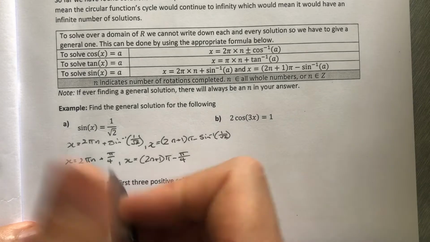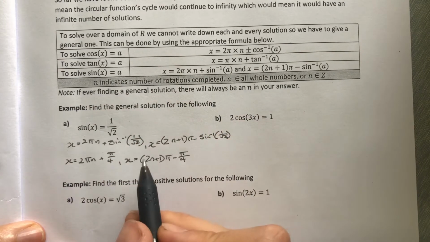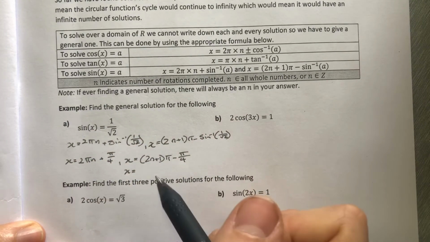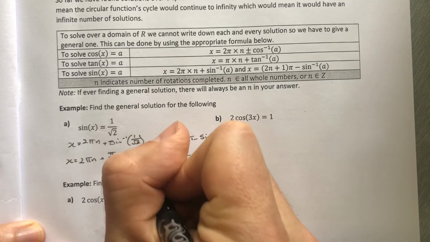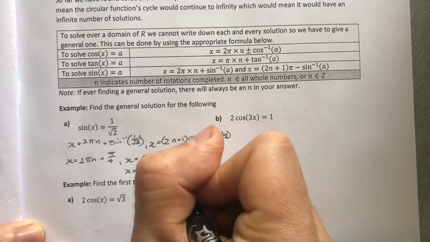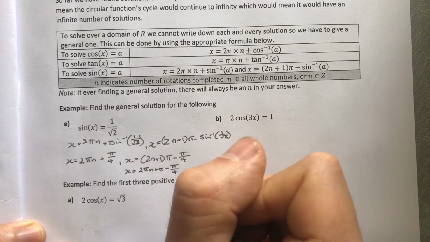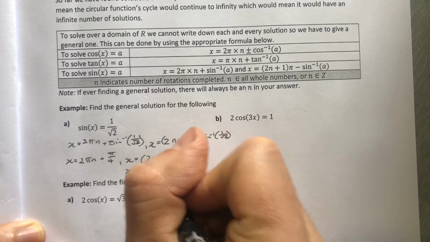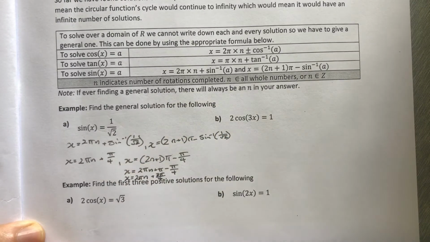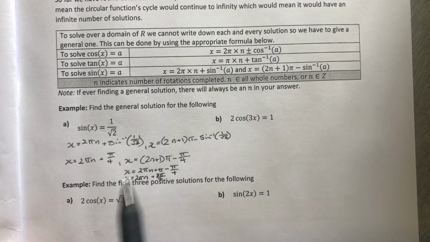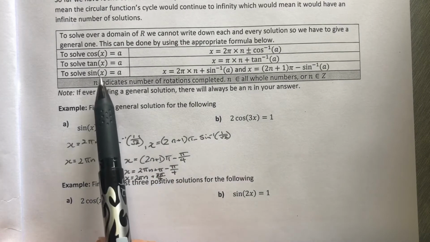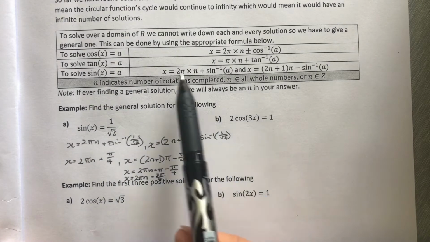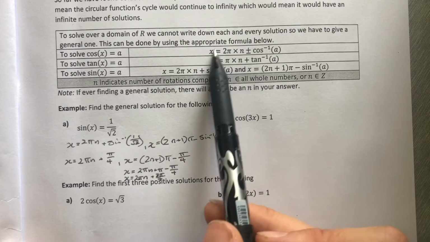So what I might do is expand this out. You don't necessarily have to, but I just want to show you what it might look like. There we go. So we've got our solutions to that one there. Now we use those two rules because it was sine that we were working with. In this next example here, it's cos that we're working with. So we're going to forget about these two that we did use. This is what we're using.